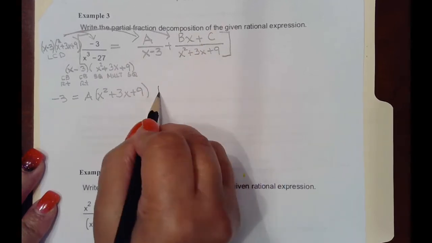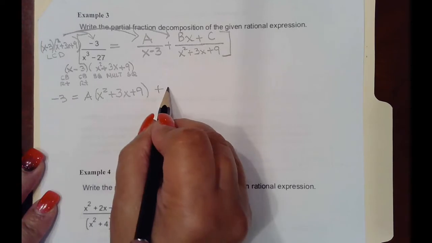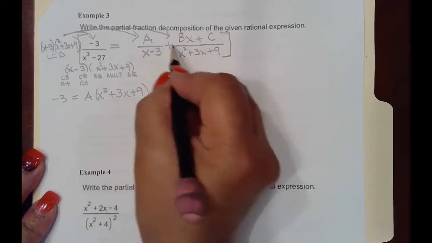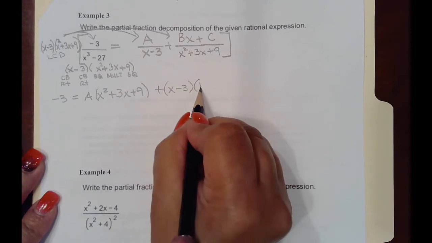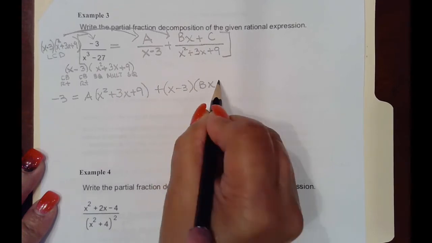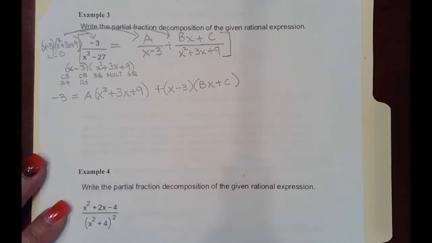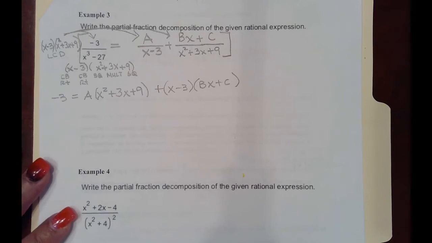So bring that plus sign down. X minus 3 is left over, doesn't cancel with anything, times this entire numerator. So now we have an equation that has no fractions.